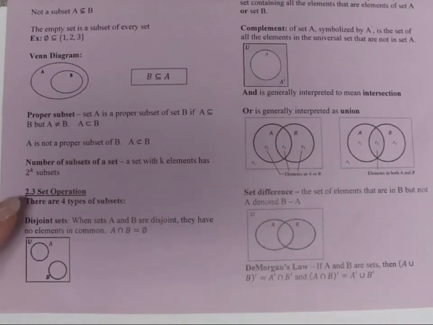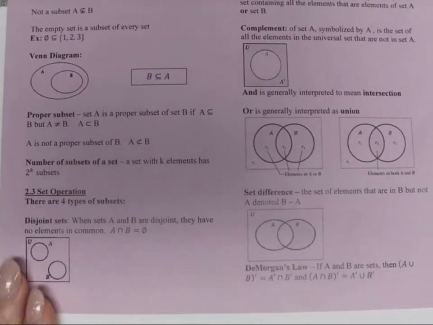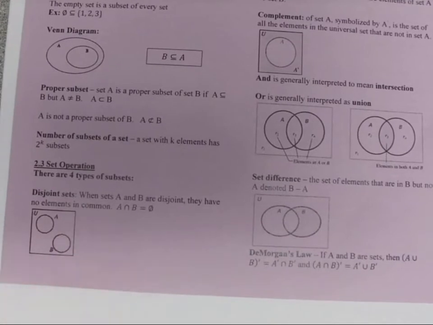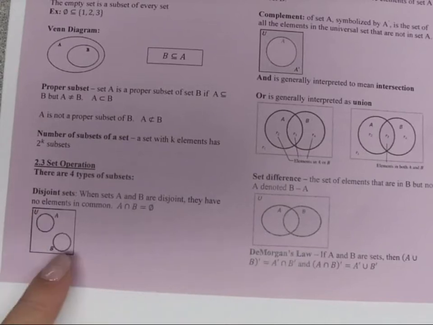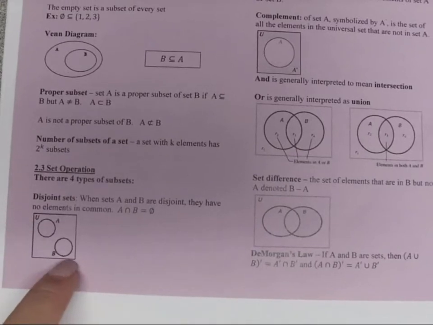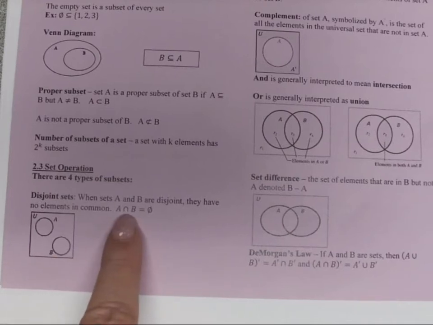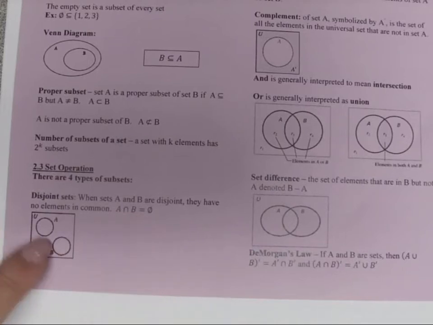So we're talking about set operations. There are 4 types of subsets. The first one is disjoint sets, which is when you have a set A and you have a set B. They're disjoint if they have nothing in common. So basically, the intersection, which looks like an upside down U, A intersect B is equal to the empty set. Because they have nothing in common, that makes them disjoint.